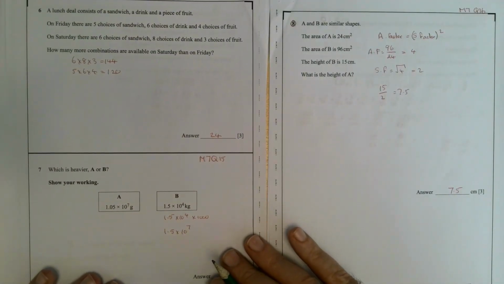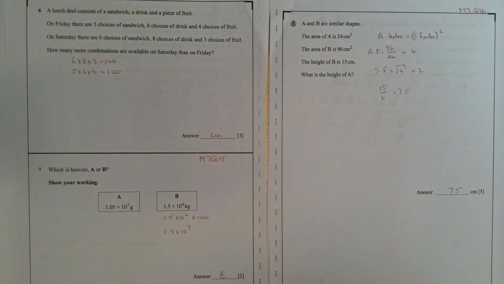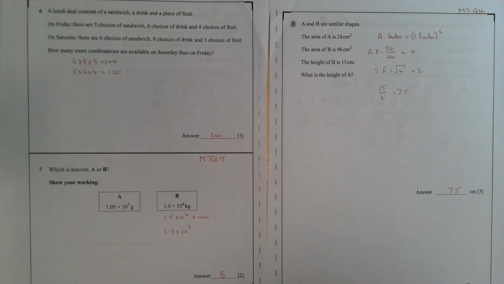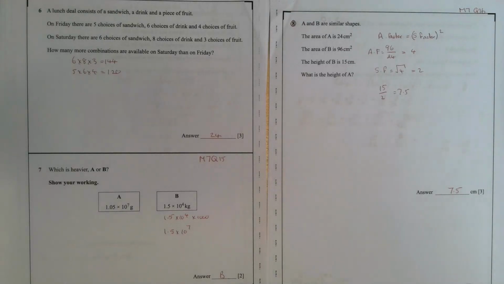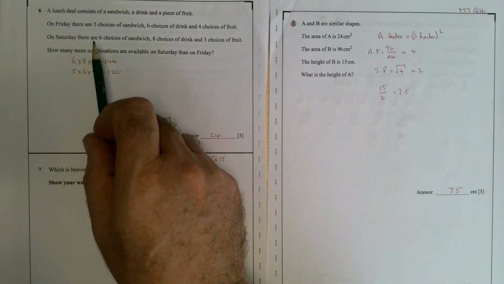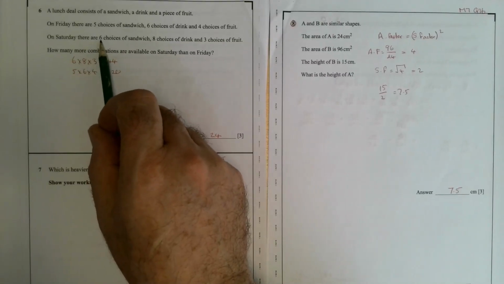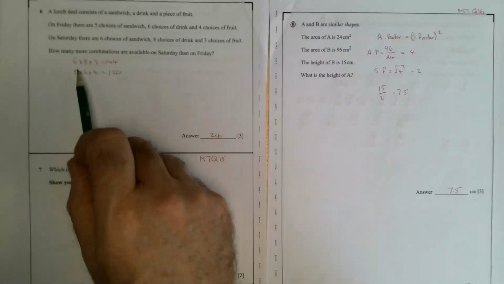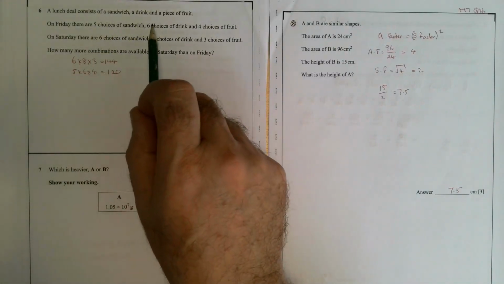Okay, question 6. A lunch deal consists of a sandwich, a drink and a piece of fruit. On Friday there are 5 choices of sandwich, 6 choices of drink and 4 choices of fruit. On Saturday there are 6 choices of sandwich, 8 choices of drink and 3 choices of fruit. How many more combinations are available on Saturday than on Friday? Well, on Saturday the combinations are 8 times 6 times 3, 144. On Friday 5 times 6 times 4, 120. So there's 24 more.